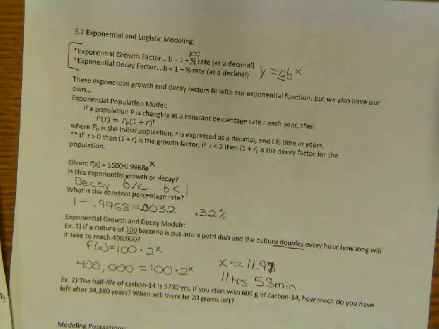I'm not sure what you're asking. What do you mean, how do you get it? Like, how do you do it on your calculator?